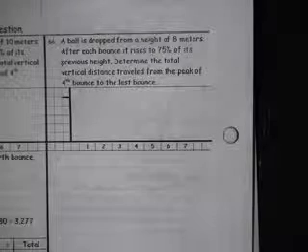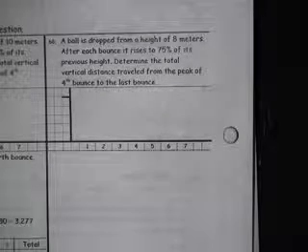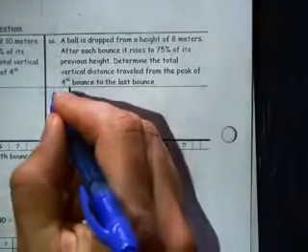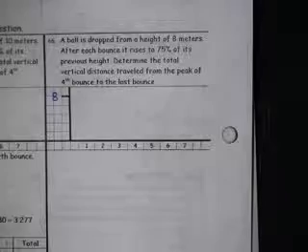And there it is. Yay, here we go, 66. A ball is dropped from a height of 8 meters. So let's put in our first drop of 8. After each bounce, it rises to 75% of its previous height.